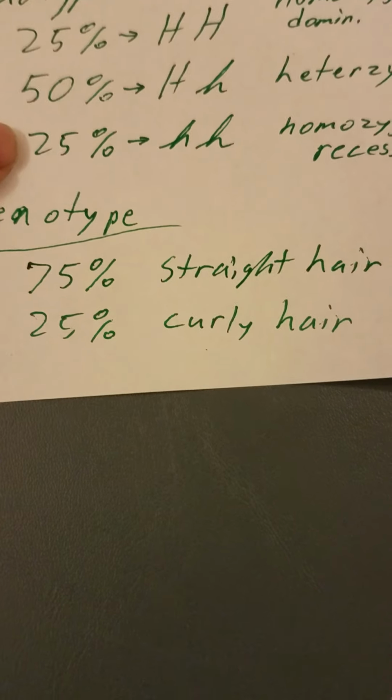So now we know that when that mom and that dad have a child, that child has a 75% chance of having straight hair and a 25% chance of inheriting the alleles to have curly hair. The only way they would ever have curly hair is if both of those alleles they receive are the recessive alleles. That's the only way they'll be expressed.